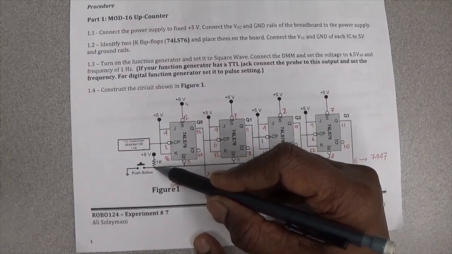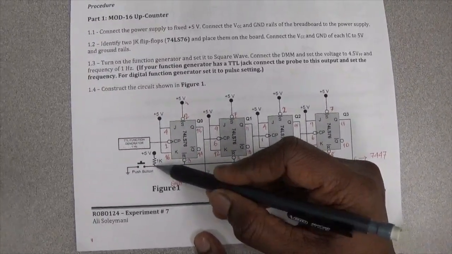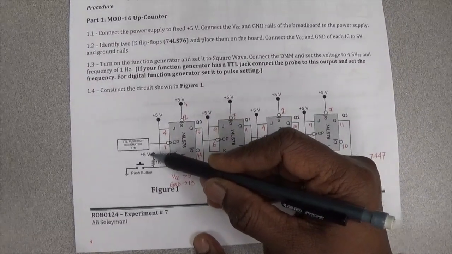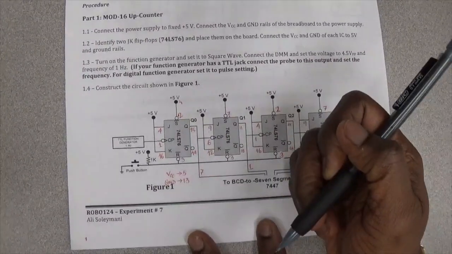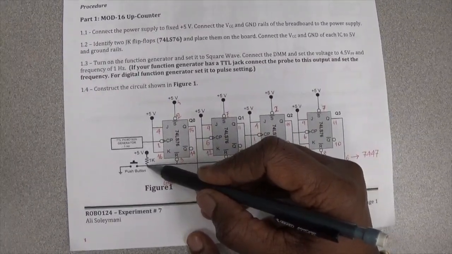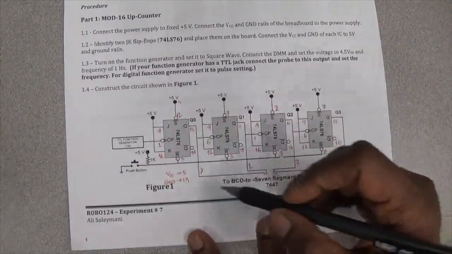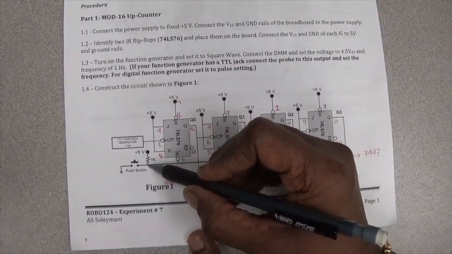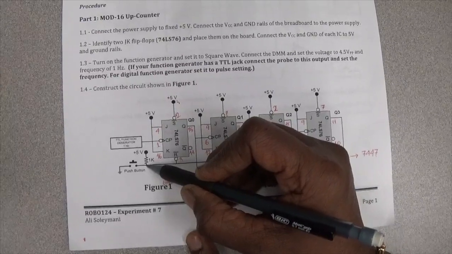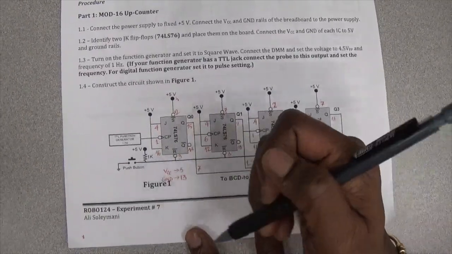From the same end, take a piece of wire and 1 kilo ohm resistor's other end has to go to plus 5 volts. When you start the experiment, after hooking up everything, you have to connect this point, which has a small wire, to ground to start the count sequence.